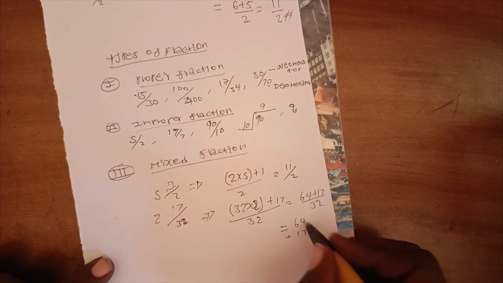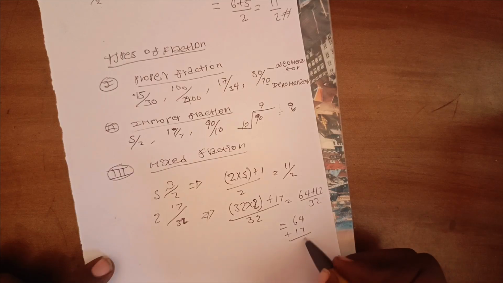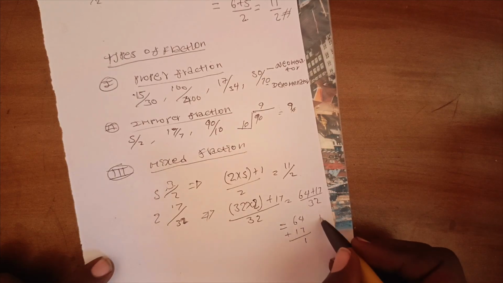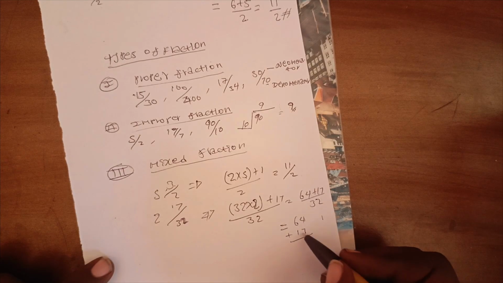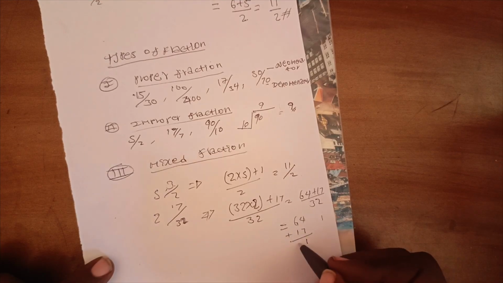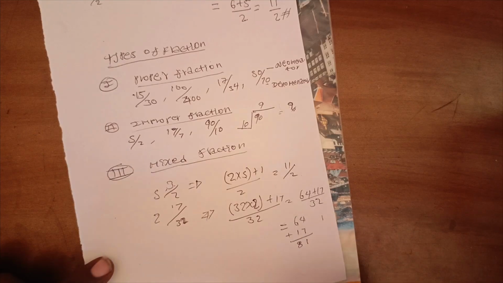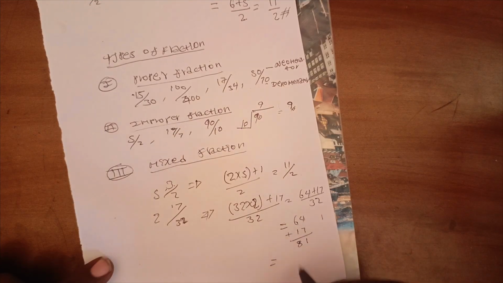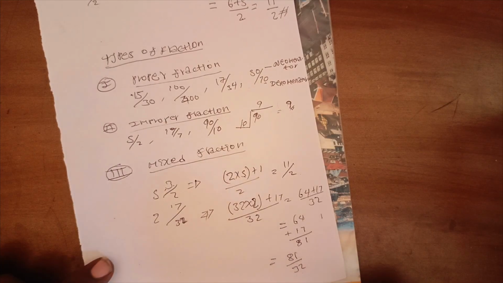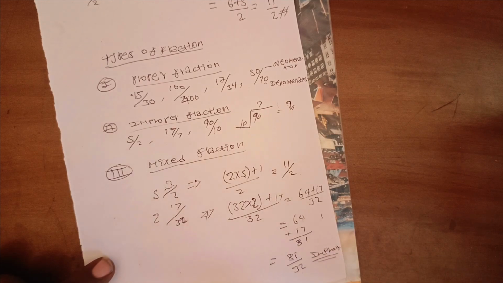Okay, 7 plus 4, how many? 11. We write 1 and carry 1 here. Okay, 6 plus 1, 7. With this, the first number is 8, so it is 81. Okay, so the answer should be what? 81/32. Is it a proper or improper fraction? Improper fraction. Yeah. Okay.